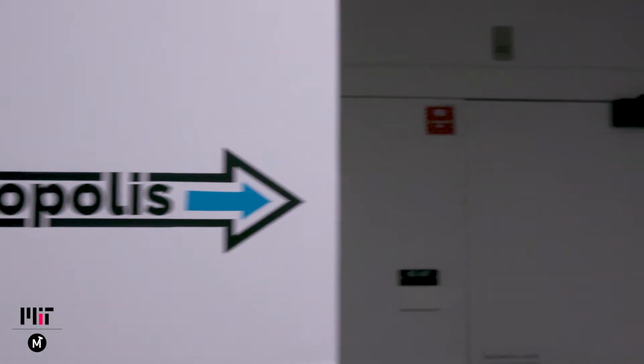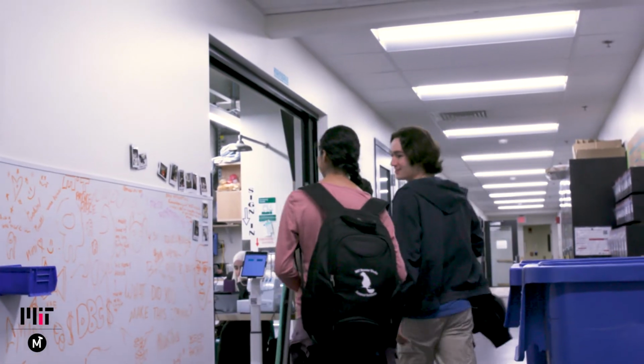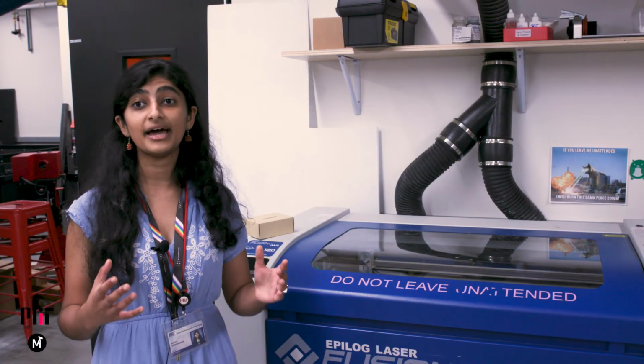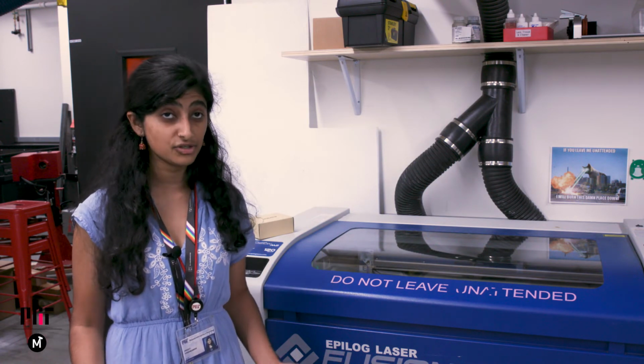An unexpected way that the credential display system enhanced making culture at MIT and in our makerspaces was that people started getting excited to get more credentials when they could see their list display up on the screen. It provided an extra reward to taking more trainings or learning a new machine in open hours. As a mentor and as a user of the makerspaces, I'm very interested in building my own skills and getting credentials on many different tools.